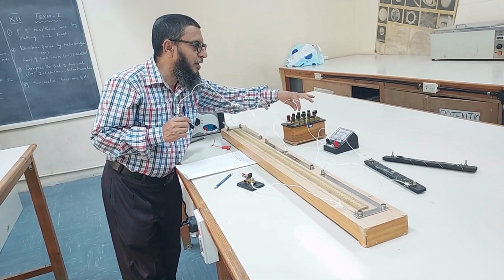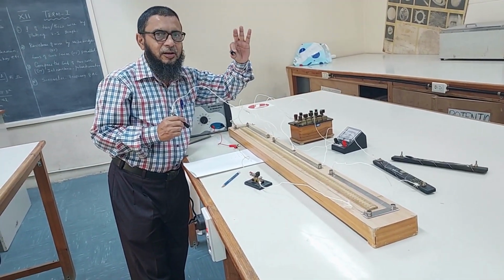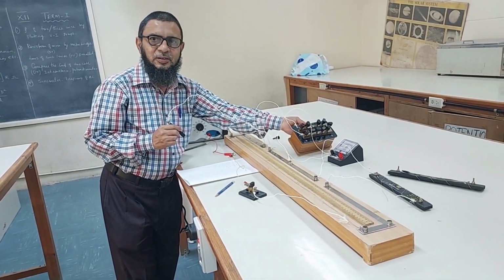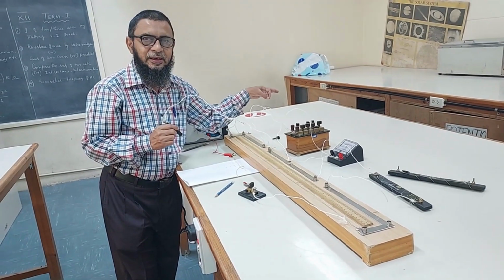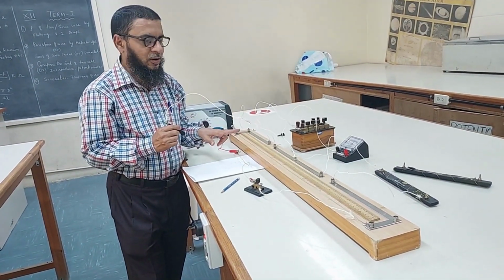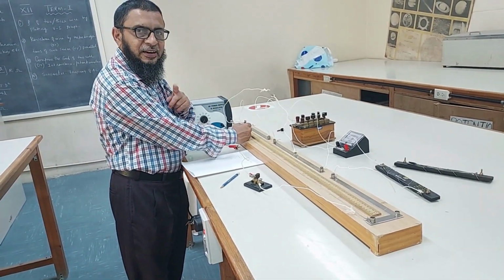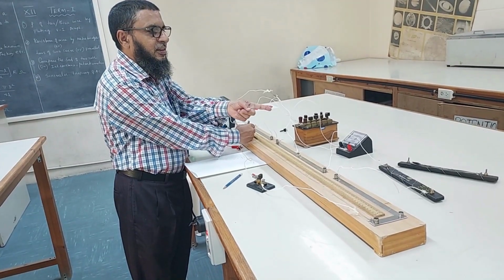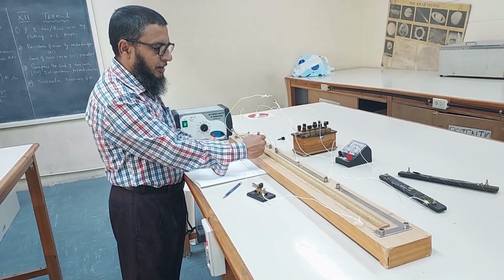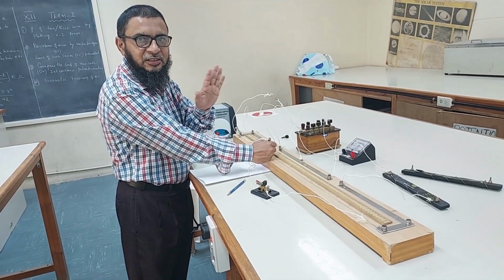See this 2 ohms. What I am going to do? I am removing this key. When I remove the 2 ohm key, the meaning is I included 2 ohms. Okay, now I am going to press here for deflection. I am going to find out the null deflection. So see this, I am pressing here, see the deflection. Deflection is there. Again I am pressing here, deflection is there. So at one particular point, null deflection will be there. No deflection. There you have to stop.